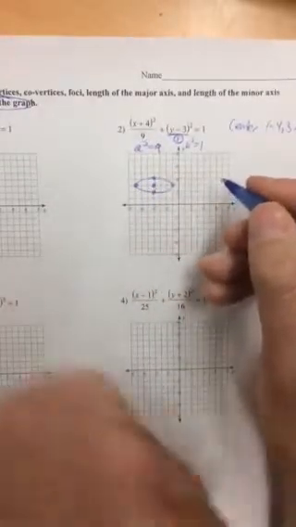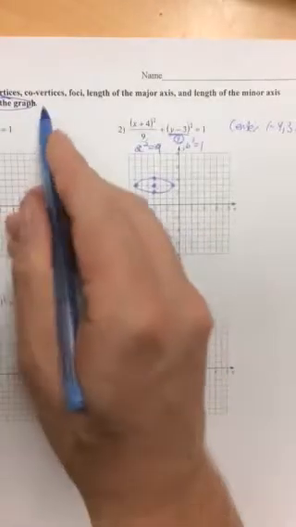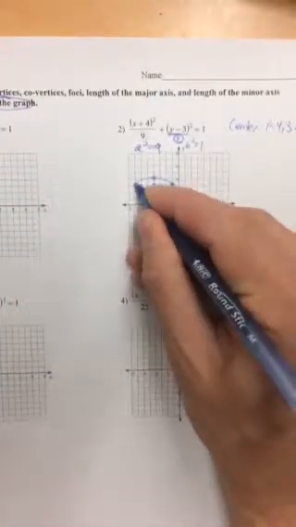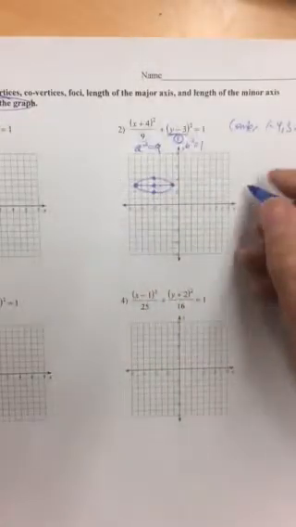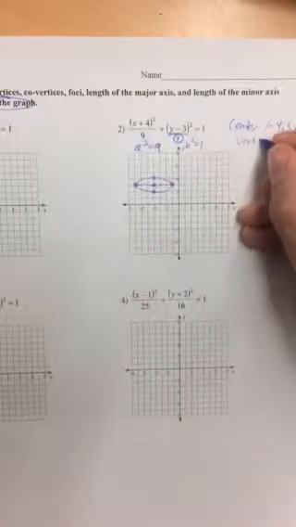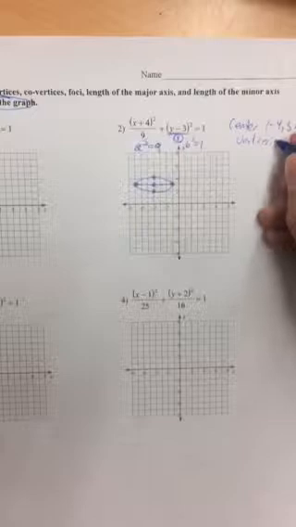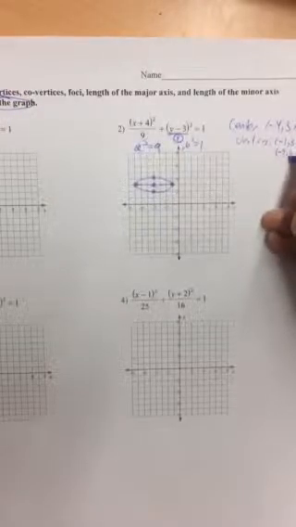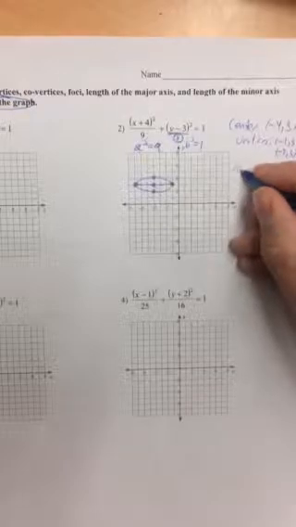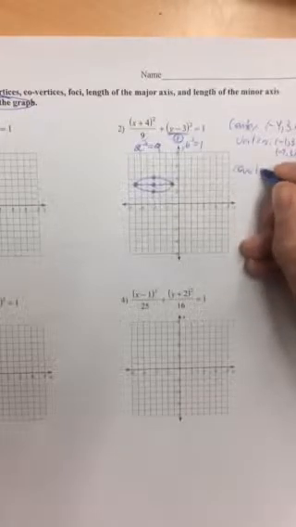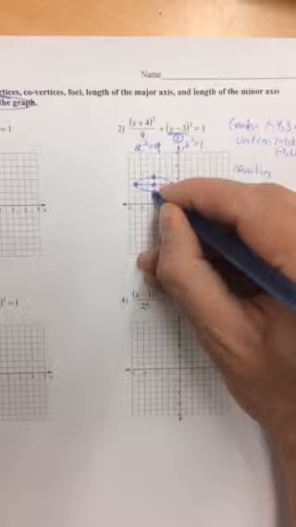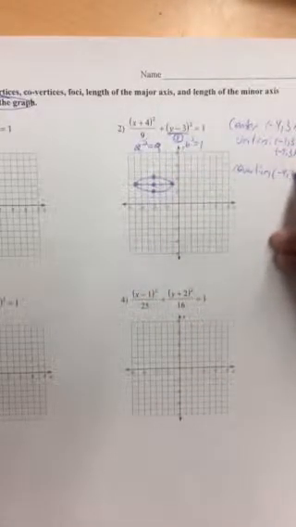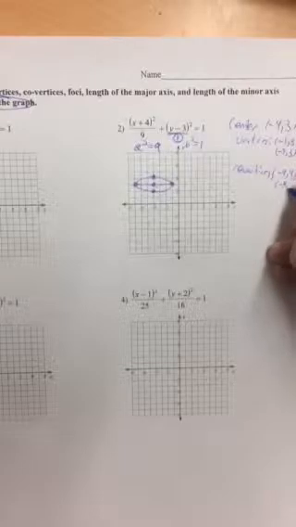From our graph, we can get all our answers very easily. The vertices are at the end of the major axis. So here's the major axis, and so the vertices are -1, 3 and -7, 3. The covertices are at the end of the minor axis, the closest 2 points together that go through the center. And that's at -4, 4 and -4, 2.